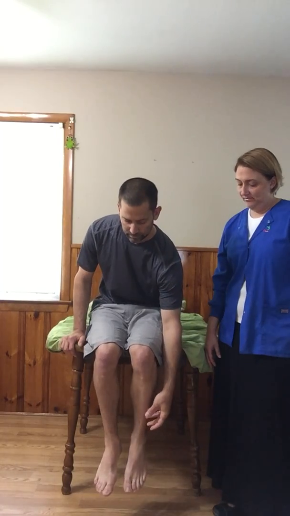Okay, now we're going to test comprehension as well. So I've written in some instructions on this piece of paper, and he's going to read it and do what it says. You can read it out loud. Take paper in left hand, fold it in half, and place it on the floor. Very good. Comprehension is intact. We're going to test his long-term memory. So, what did you do for your birthday party last year? We went to the beach. Okay, very good.